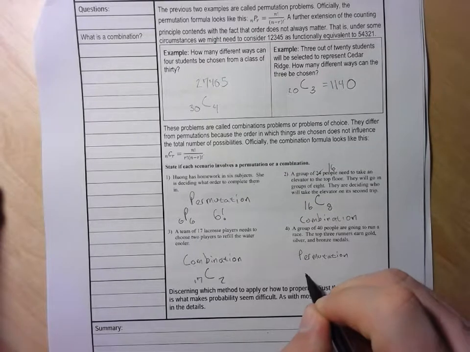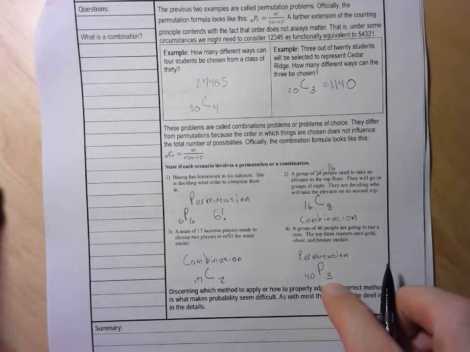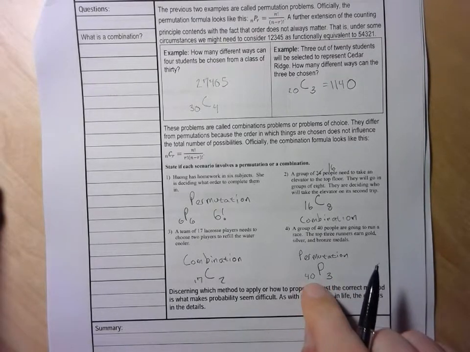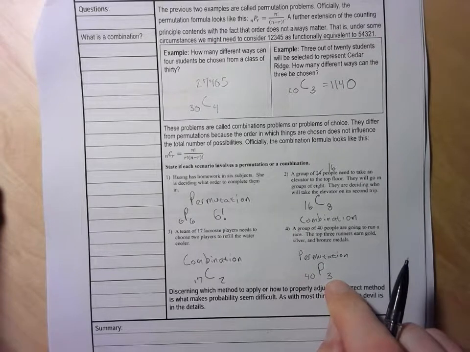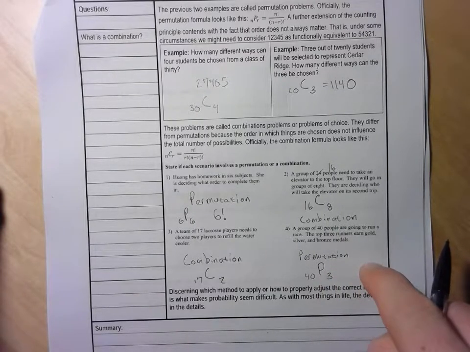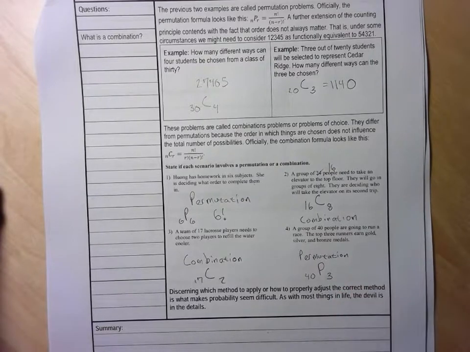So 40 people, permutations, 3 permutations of 40. We have a group of 40 people, and we want to select any 3 of them, but we want to keep the order distinct. So first, second, third will be different depending on which 3 people come in.